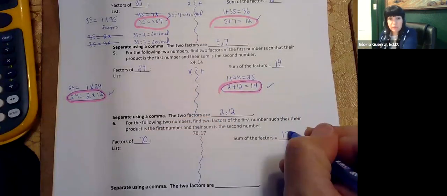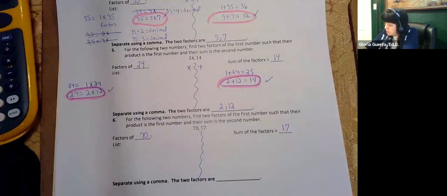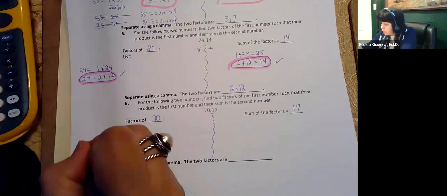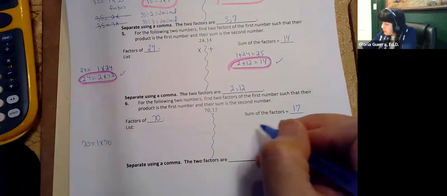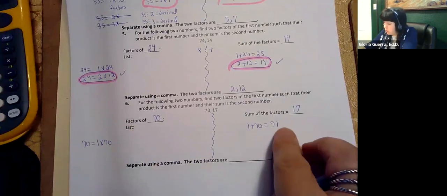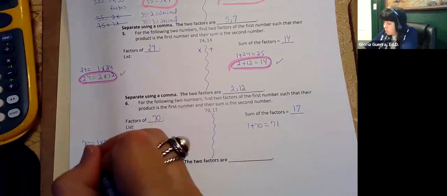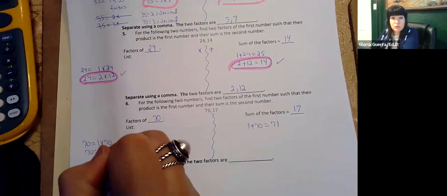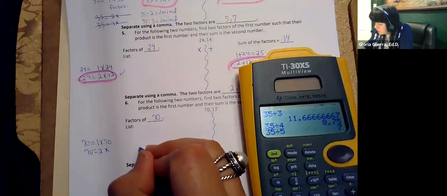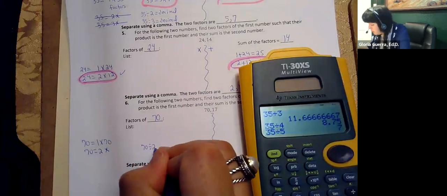Okay. So if I start with the obvious, 1 times 70, 1 plus 70 is 71. So that's too much. Okay. If I try 2, like 2 times what is 70? So I use my calculator, 70 divided by 2. Let's see if I get a decimal or not.